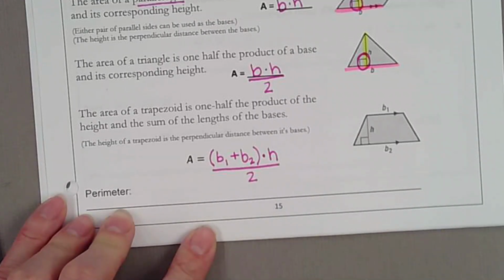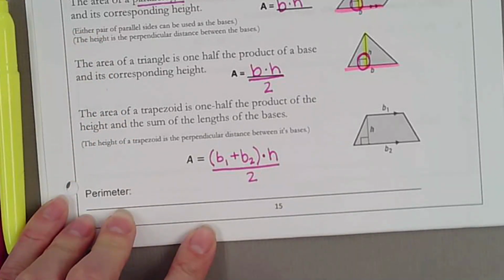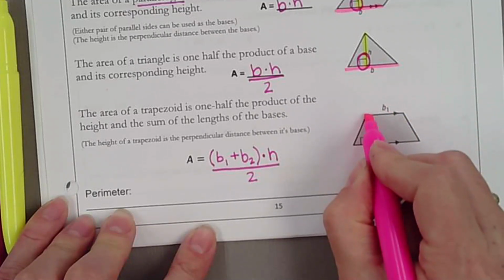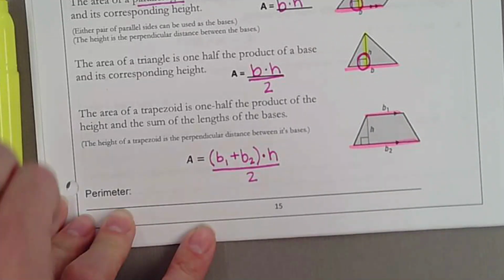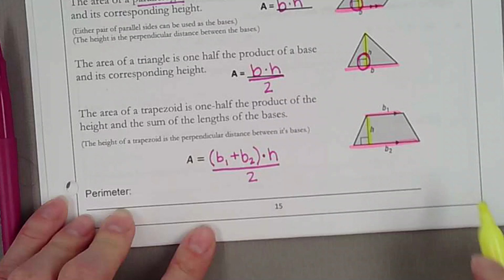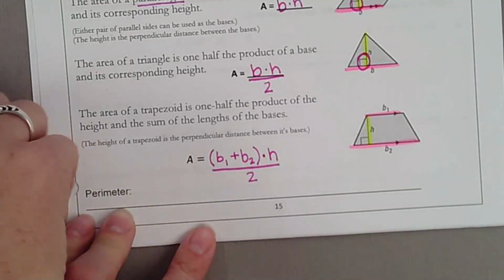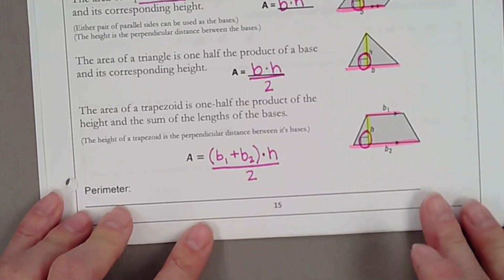So in this case, when I'm highlighting my bases, oops, I should use pink. When I'm highlighting my bases, I could highlight either or I could highlight both of them, right? The ones that are parallel are the bases. And then my height, again, this time it's inside of the shape. Sometimes I could have it outside of the shape or somewhere else. But the important thing here is that I do have to make 90 degrees. And any of those, when I'm doing area, once I get my answer, I would have to put units squared on my answer.